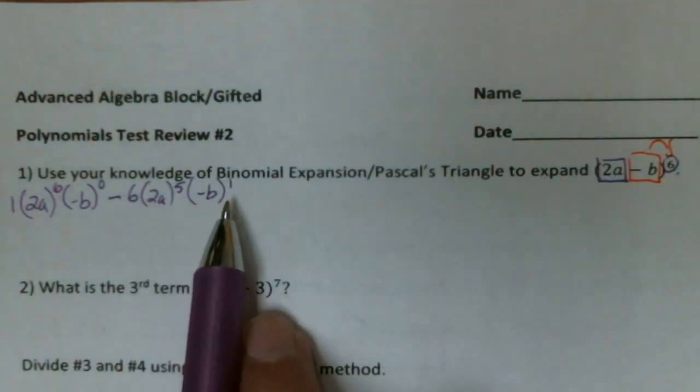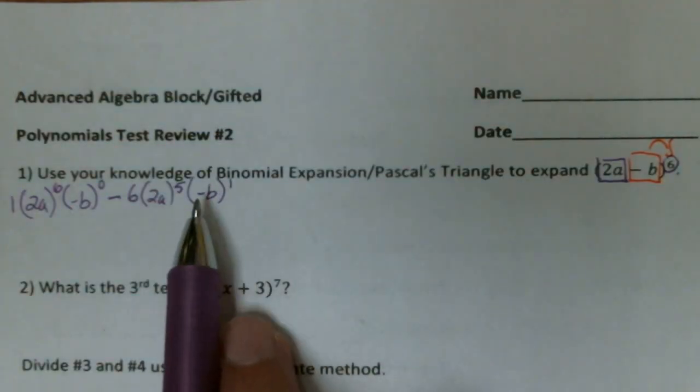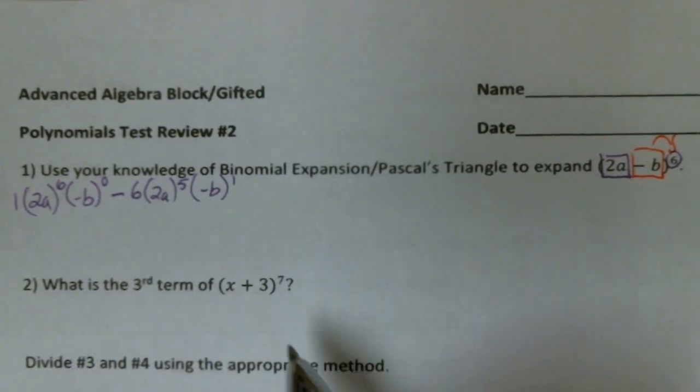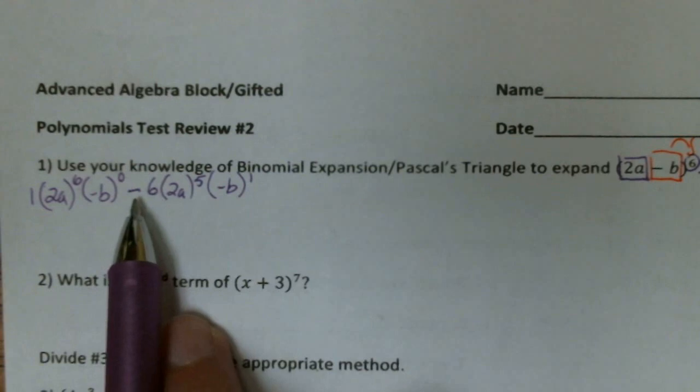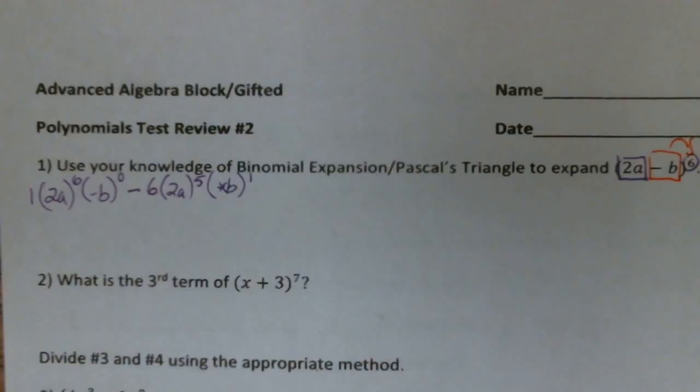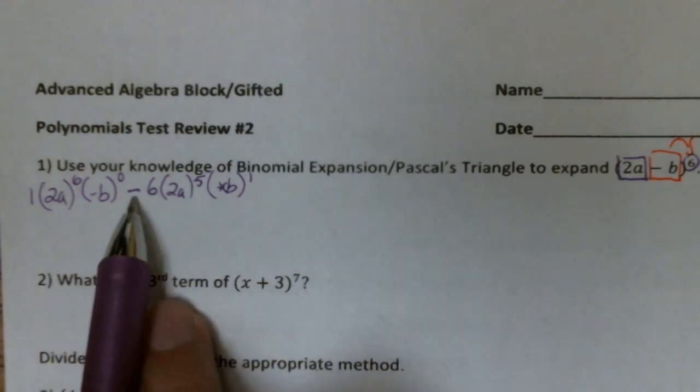You might look at that and say, okay, this is negative b, so isn't a negative times a negative positive? It's kind of up to you how you want to do this. If I know that my signs are alternating plus, minus, plus, minus, plus, minus, then I don't really care about that sign anymore, because I've already taken that into account.